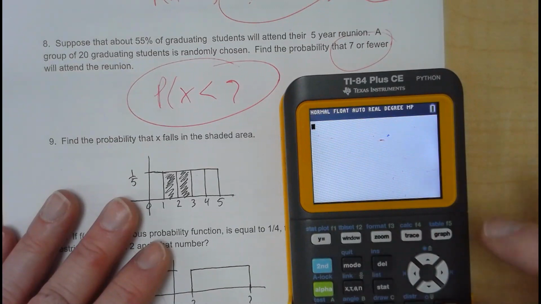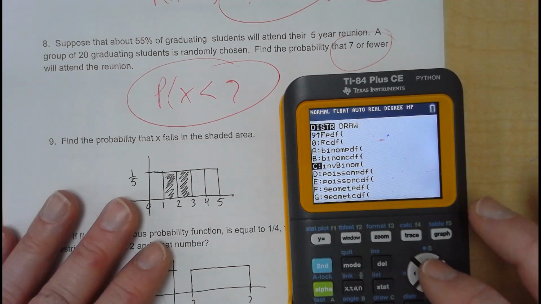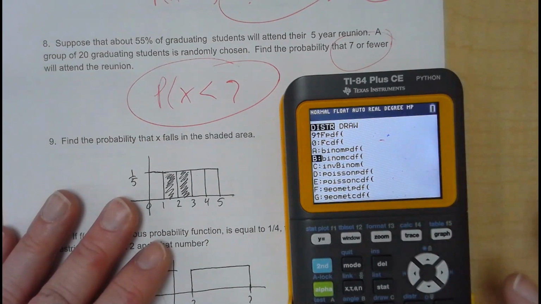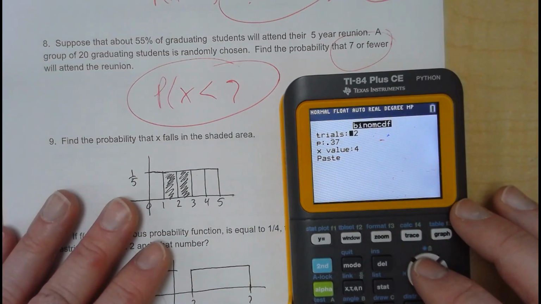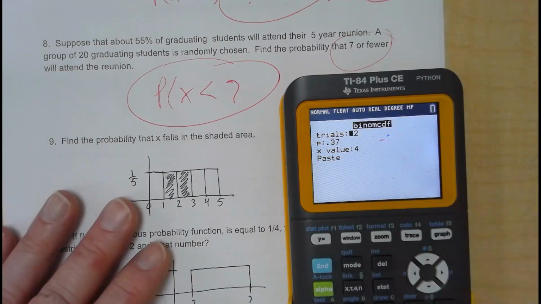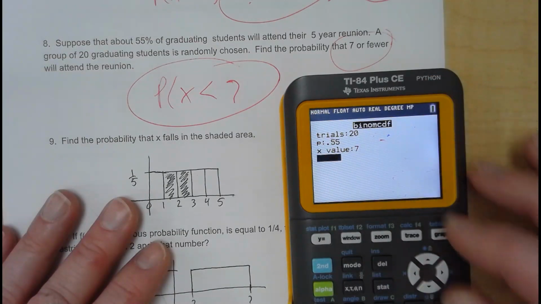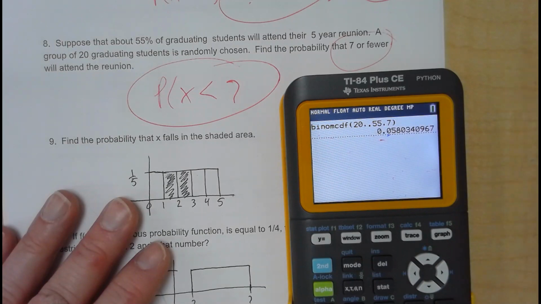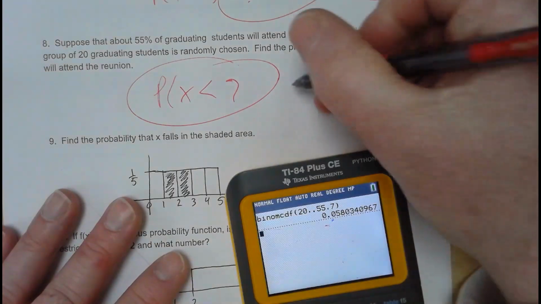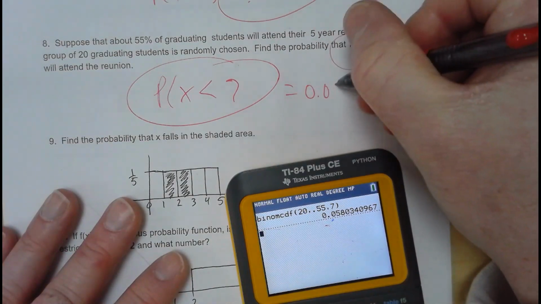So we go to second distribution, up arrow, use the C one again, and we're going to talk to how many people? A group of 20, and success is 0.55, and we want to do 7 or fewer, and paste. So 5% chance, 0.058.